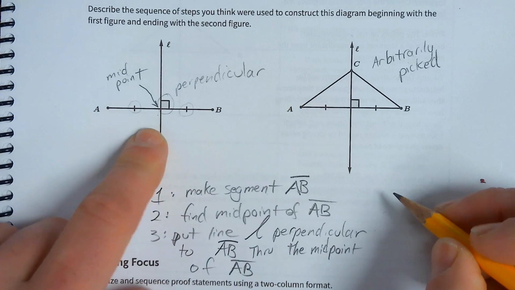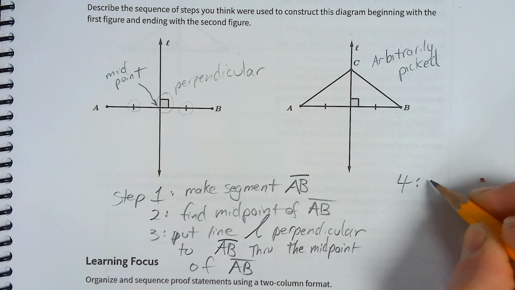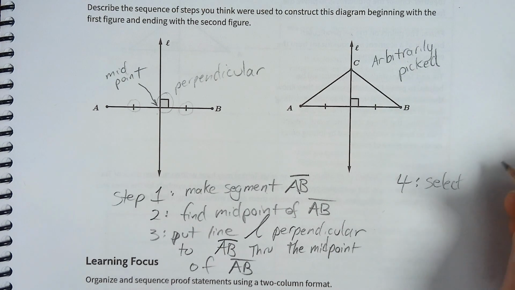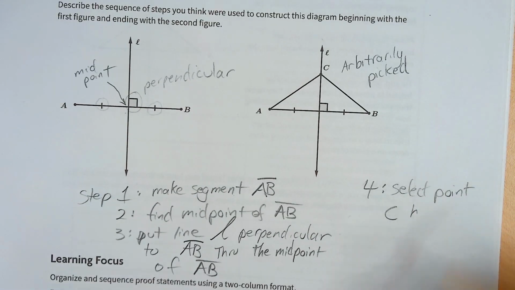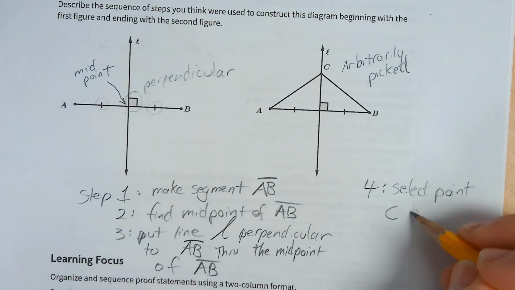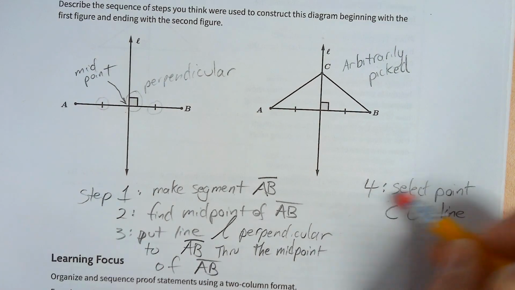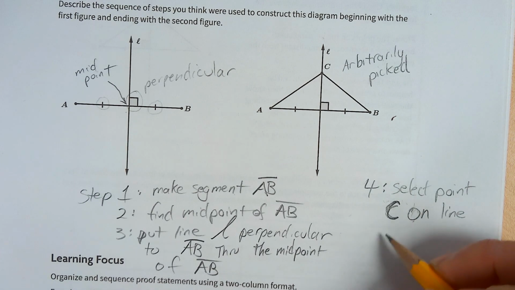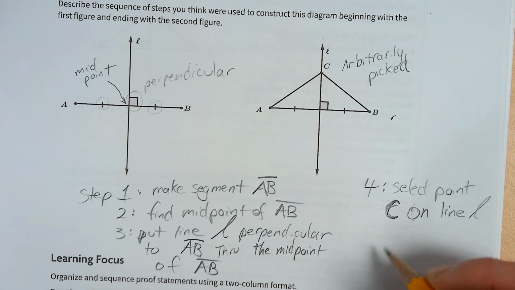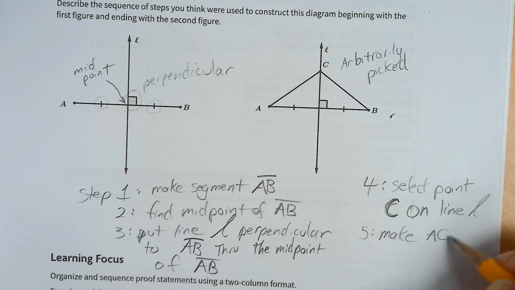That's everything here. Now we're over here. You just choose point C, but point C at least has to be on line L. You don't need those. I just select point C on line L. Then make AC and BC. We're done.